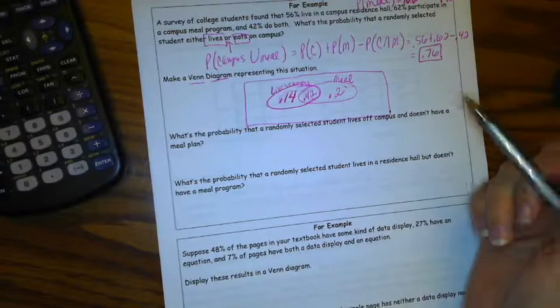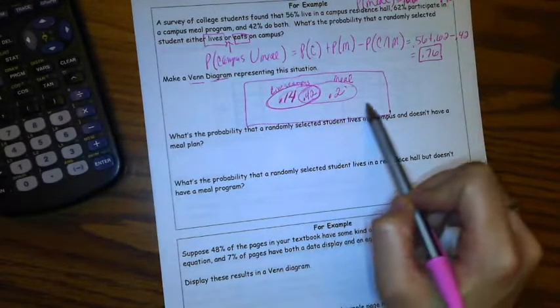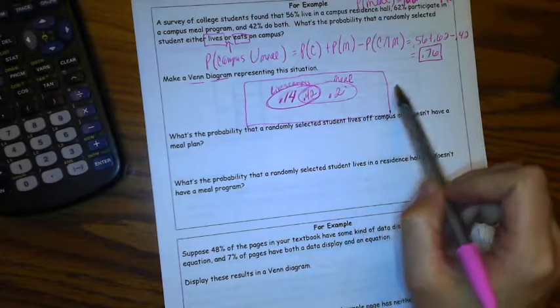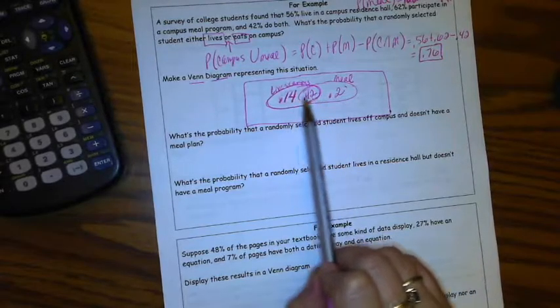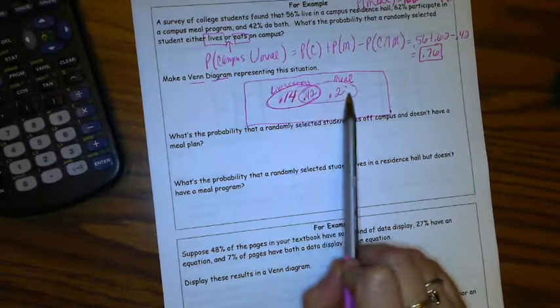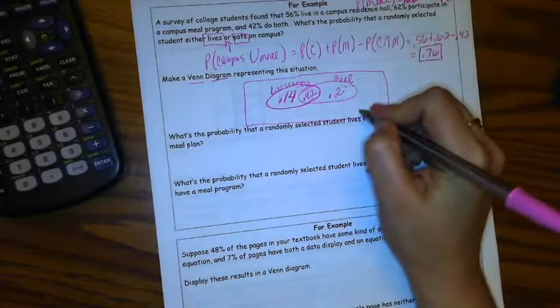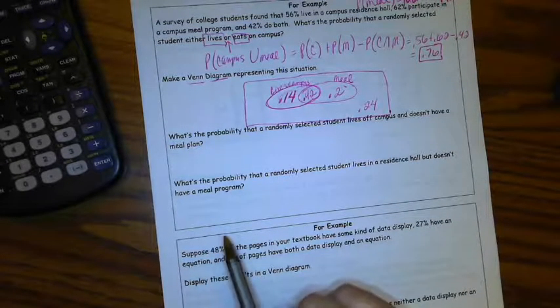So what about the people who don't do either? Okay, that's the people outside the circles. Remember, that's a complement. These are the people in here that do one or the other. So the people out here don't do either. If these add up to 0.76, then the leftover is 0.24, and that's the amount of people who don't do either. And this is what a Venn diagram would look like.